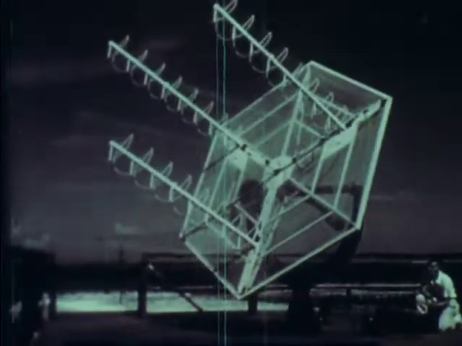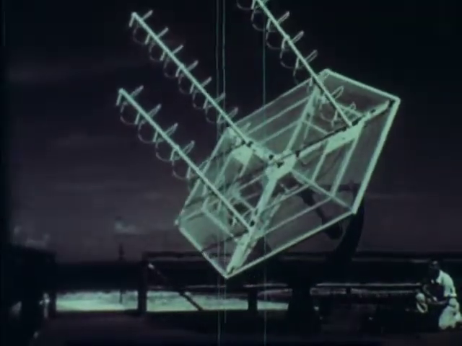You are listening to a recording of the signals received from Vanguard 1, one of the early satellites.